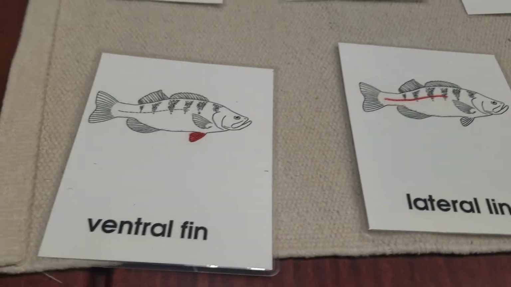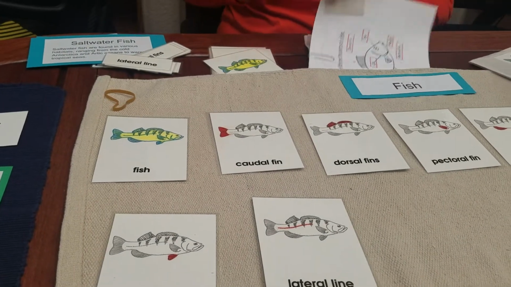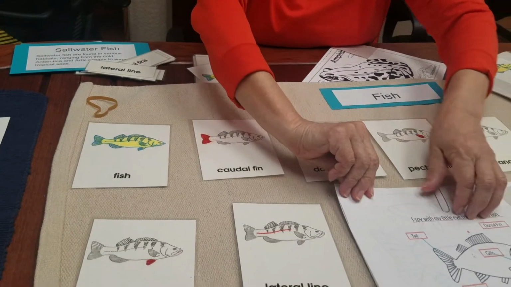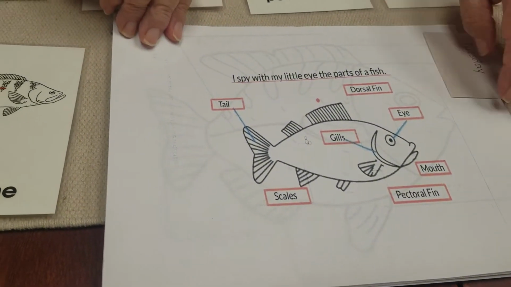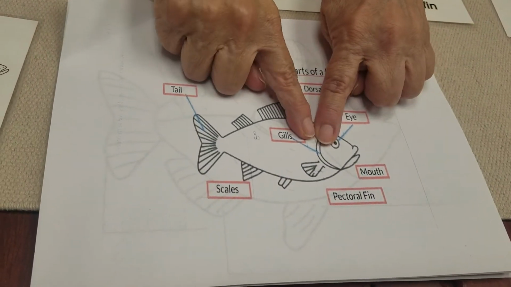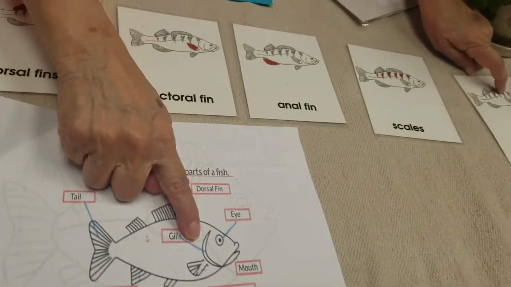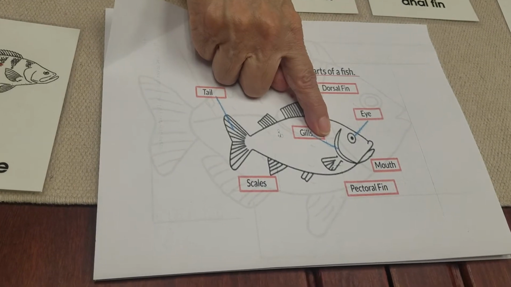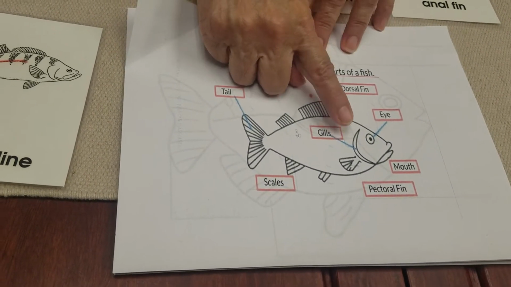Okay, some of the extensions that you have for this lesson today: you have this sheet of paper, this extension, where you can see the different parts. The only one that isn't up here is the gill. The gill is a little flap that's going to be right behind here that's covered up, and it opens up to take water in. It takes the oxygen from the water, and then it lets out the carbon dioxide.